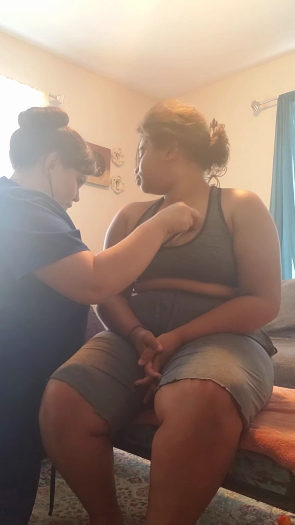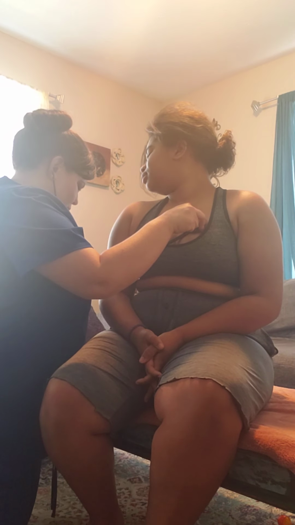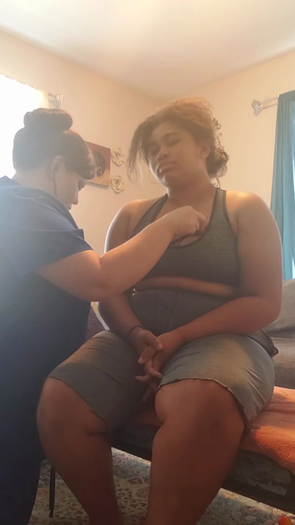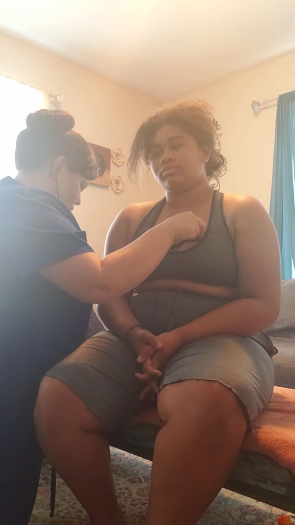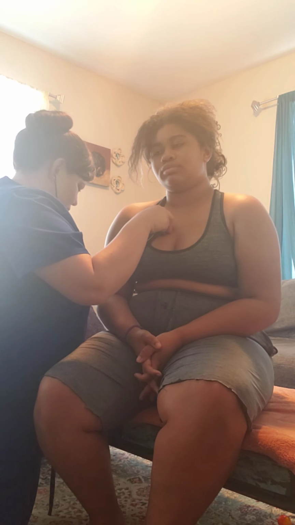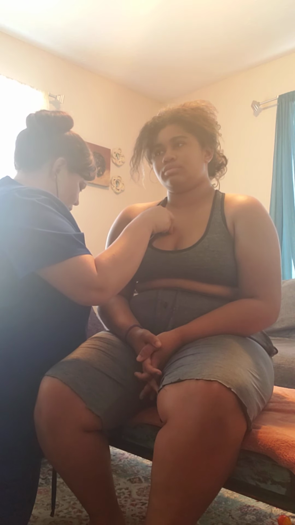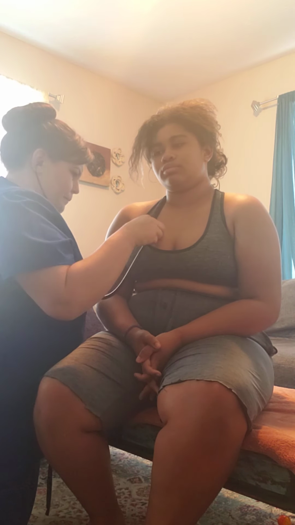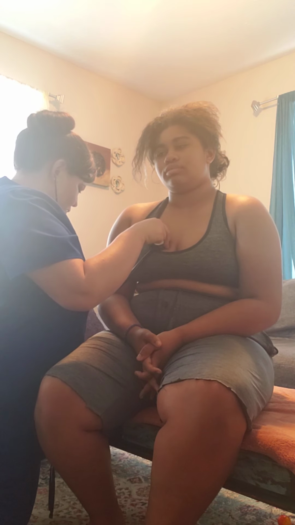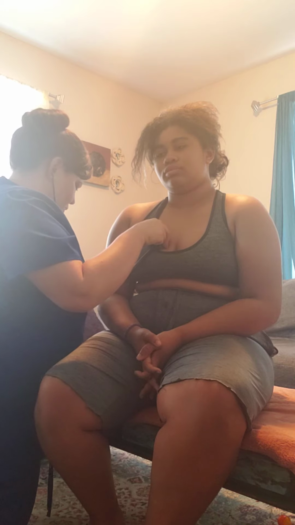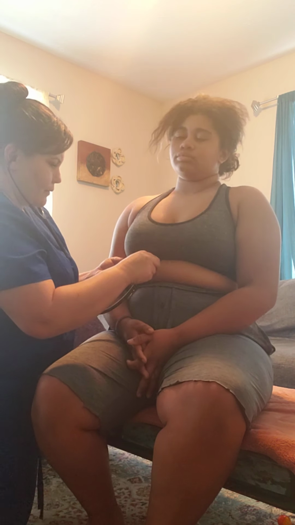Aortic. Pulmonic. Erb's point. Tricuspid.